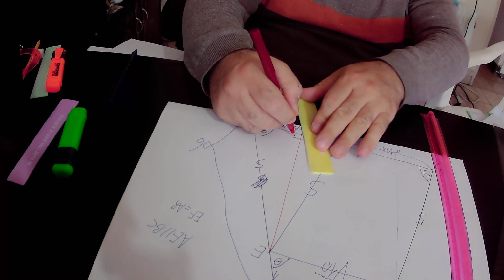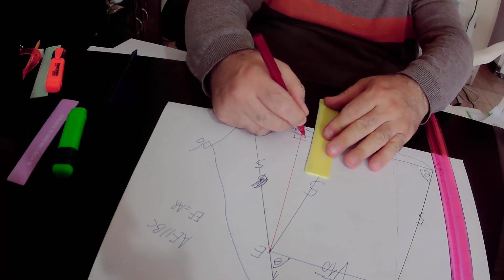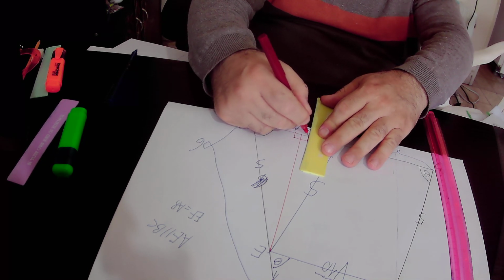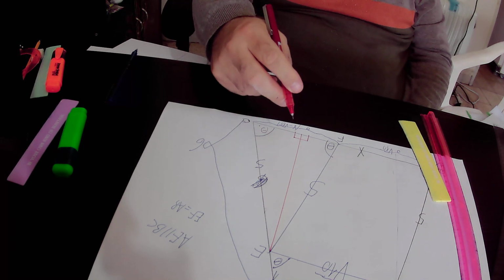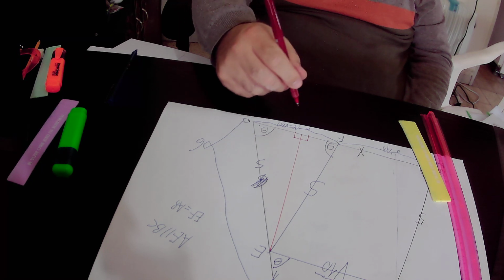So this angle equals 90 degrees according to our construction, and this angle will also equal 90 degrees according to our construction. We define the touching point of the perpendicular from point E and FC as M.